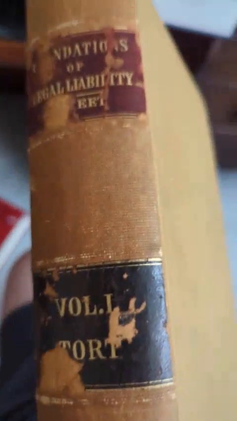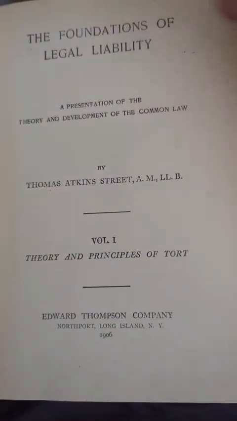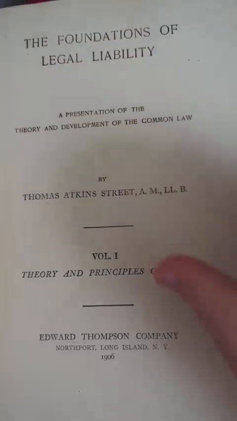So this is a 1906 Thomas Atkins Street book. He was a Supreme Court of the Philippines Associate Justice after he was a law professor in the United States at Vanderbilt and University of Missouri.